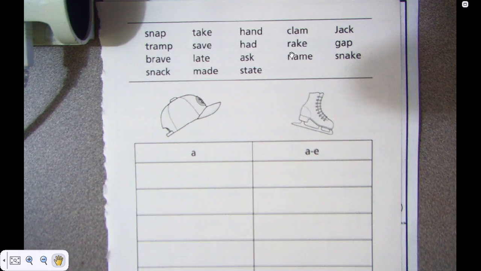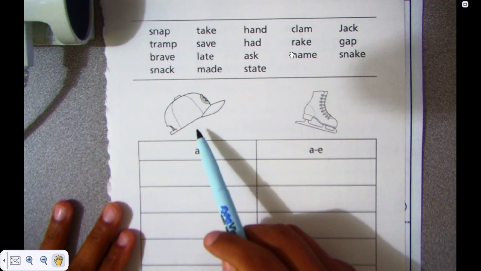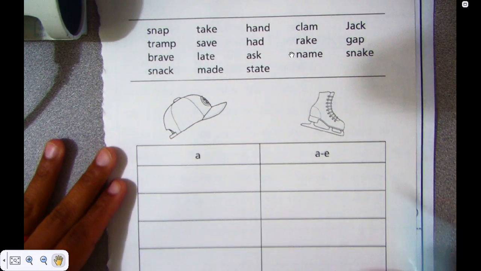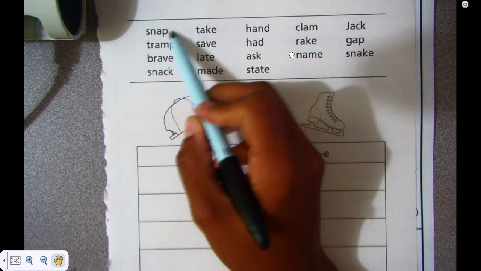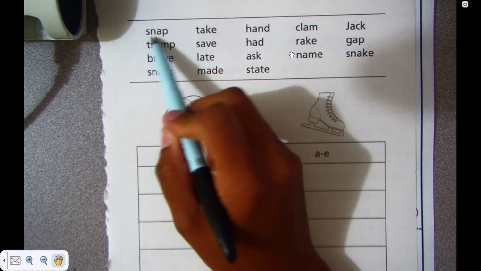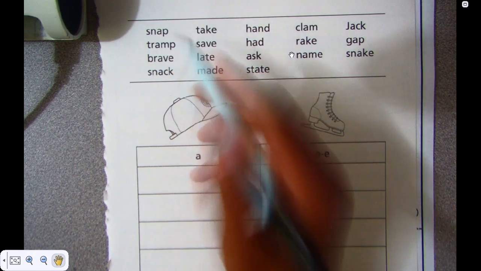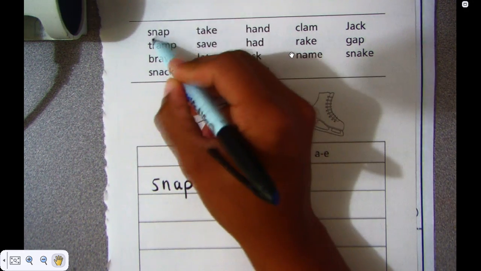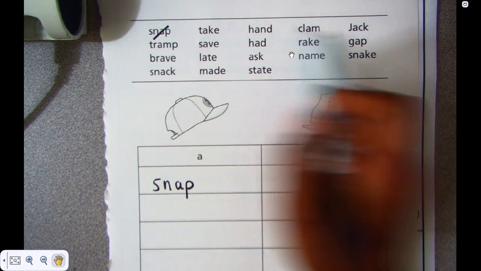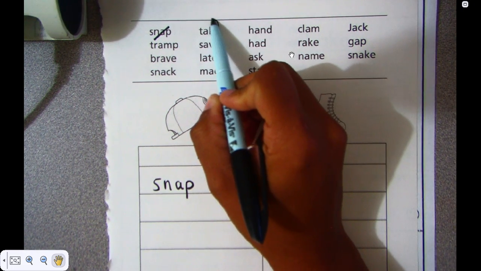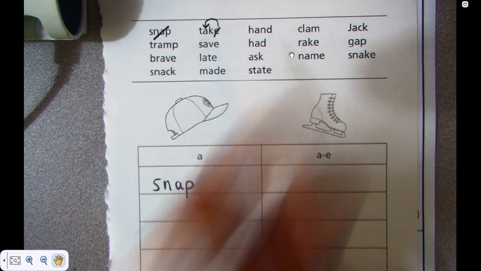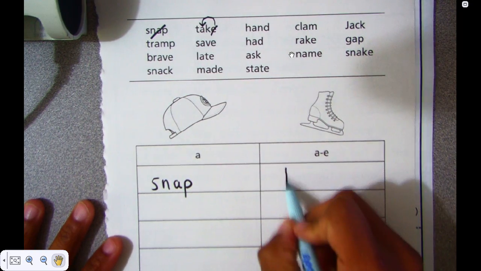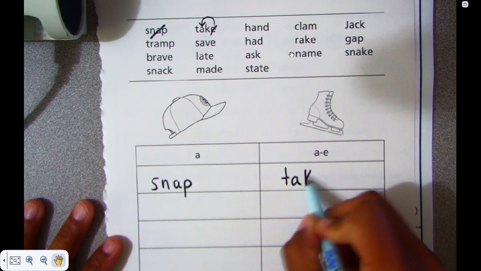And we're going to sort them by short A, like in cap, and long A, like in skate. So let's start up top. First word, I don't have any silent E here at the end, so this is going to be the short A sound, snap. So I can sort that right underneath here. I'm going to come across the row. And here I see that E at the end, so it's jumping over the consonant K, becoming silent, and making the A say A. So ache is an A consonant E word.